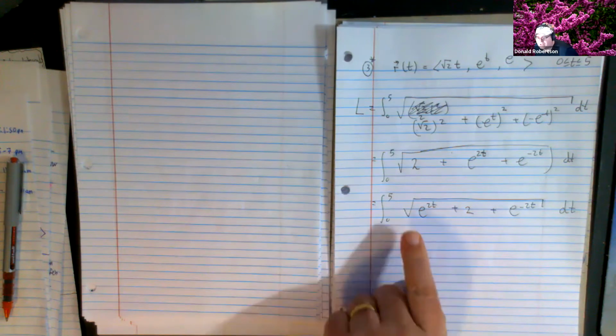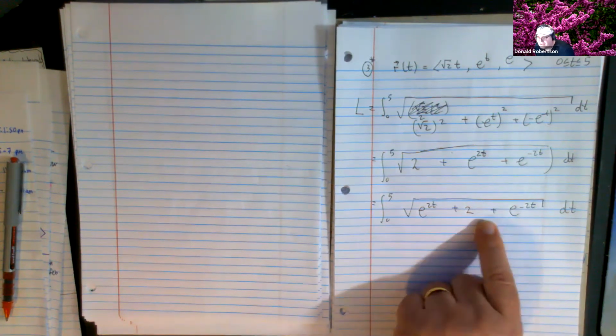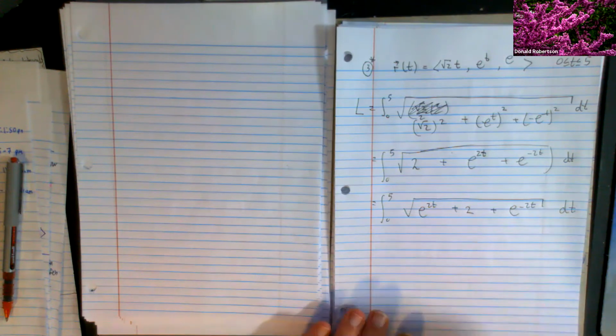If you're thinking about order, I'm really talking about biggest, middle, smallest. So pick a really huge number like 20. E to the 20 is huge. 2 is in the middle. And isn't e to the power of minus 20 almost nothing, right? It's tiny.